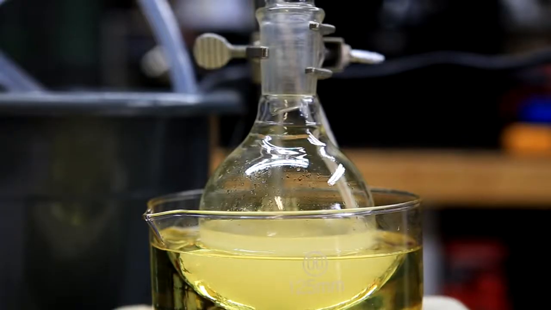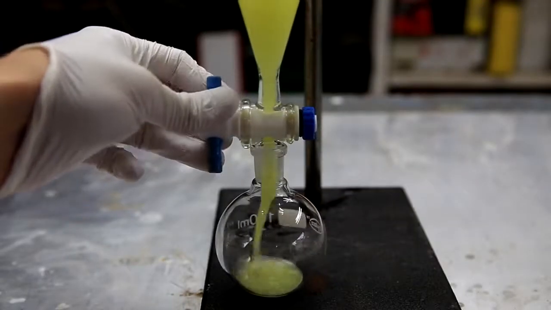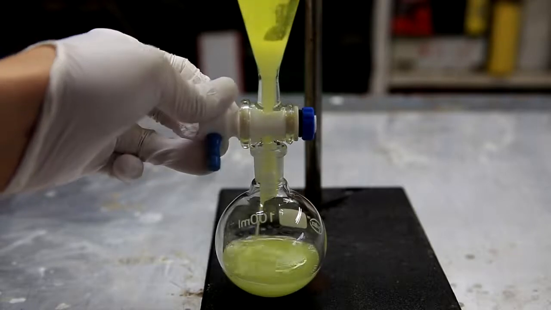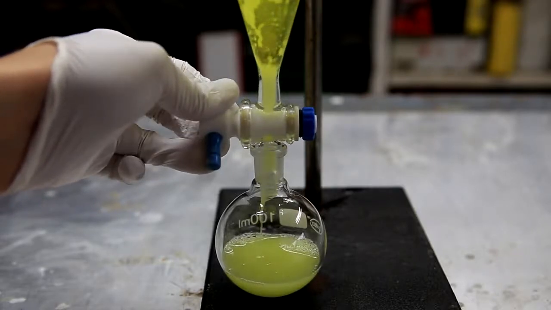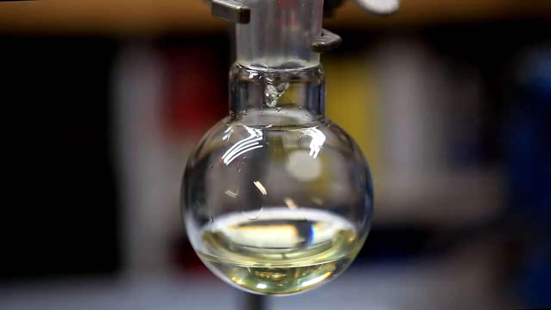A major use of nitrobenzene is for the production of aniline, and this is what I'm going to be using it for. In this video, we'll be synthesizing nitrobenzene, but it's very important for me to point out that nitrobenzene is extremely toxic and it must be handled with care. So with that being said, now we'll jump into the synthesis.